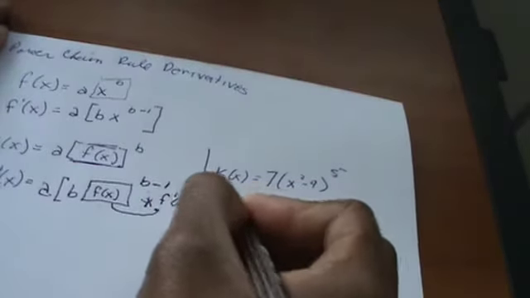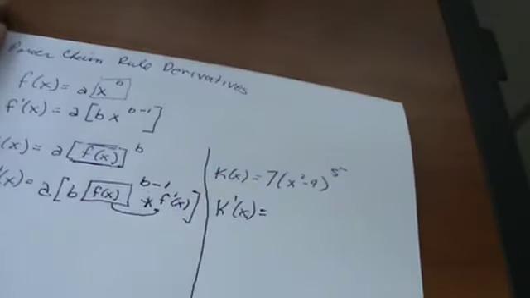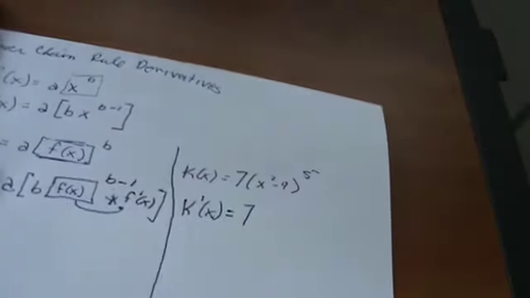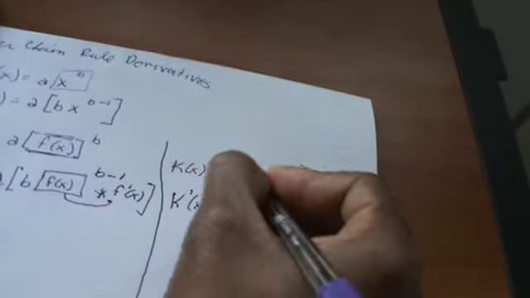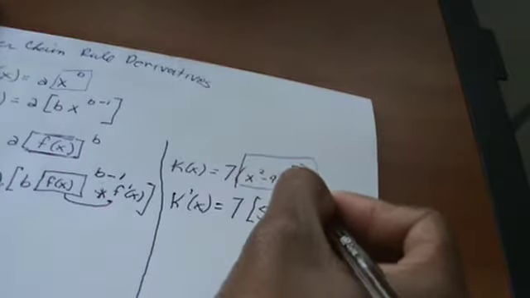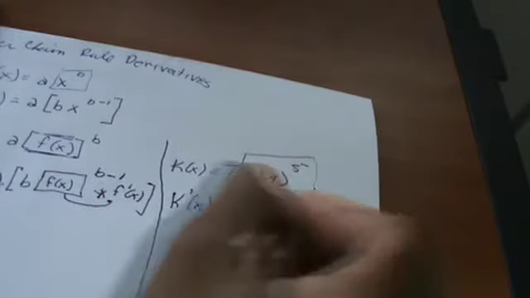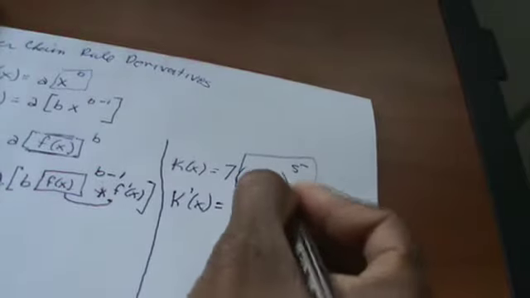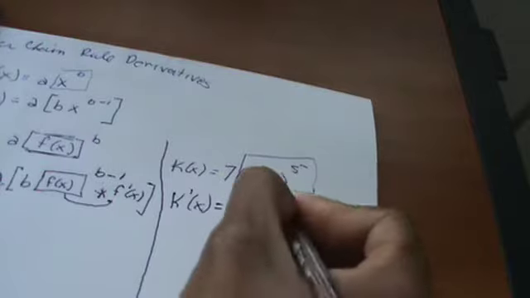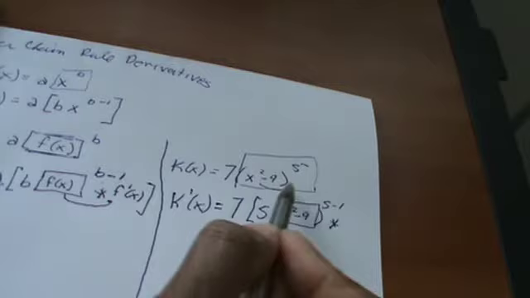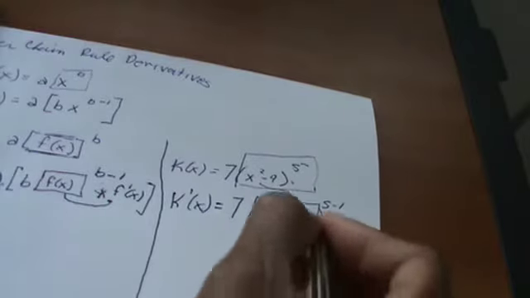So let's try it here. We have k prime of x, again, your derivative or your slope generating machine. Let's pull the 7 out. And then let's work on this piece right here. Pull the 5 down, 5 minus 1, the inside stays the same. This is my brick, my block, so what I have there goes right there: x squared minus 9. So you're basically taking the derivative around the x squared minus 9.